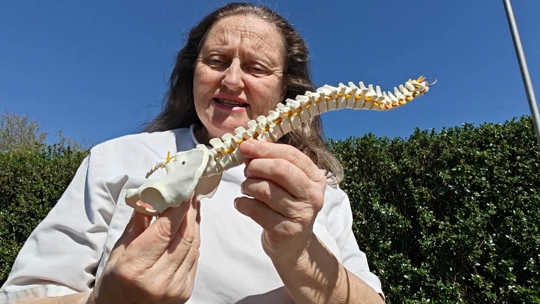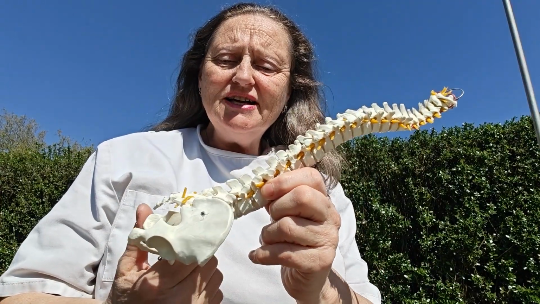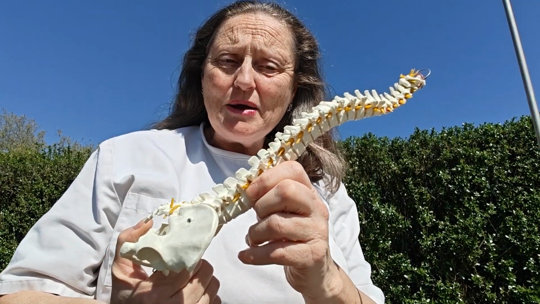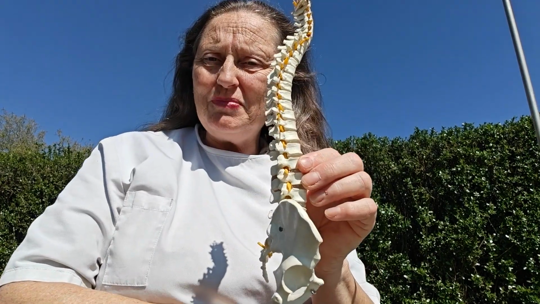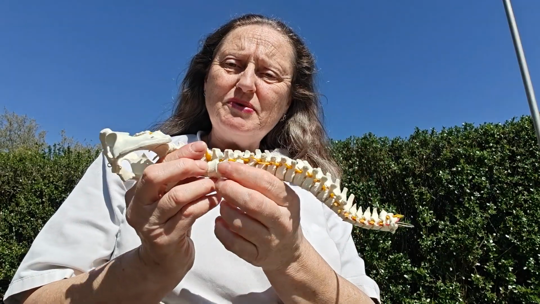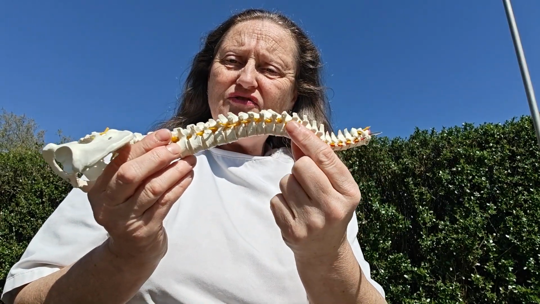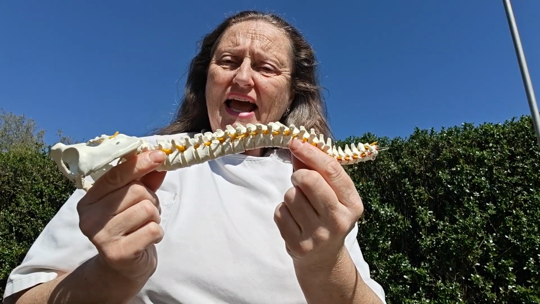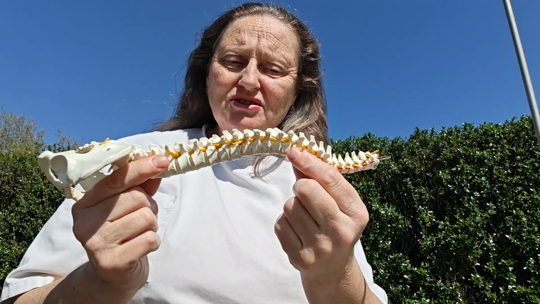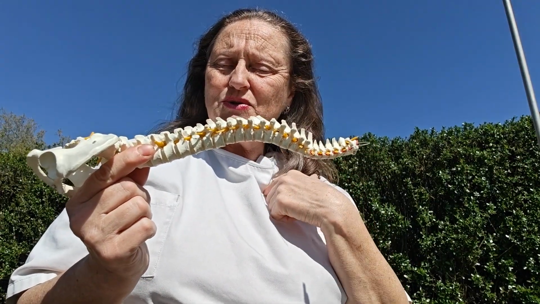So this little structure, designed over thousands of years, might not be perfect because we decided to be bipedal, stand on our legs, rather than being quadrupedal and taking some of the force from our body through our shoulders and our clavicles, our collarbones at the front here.